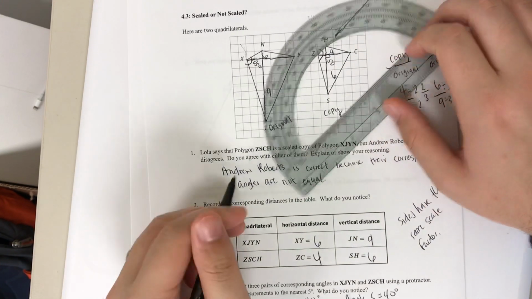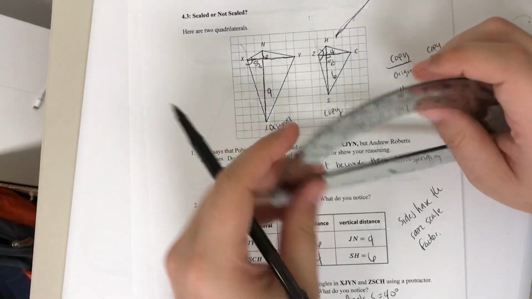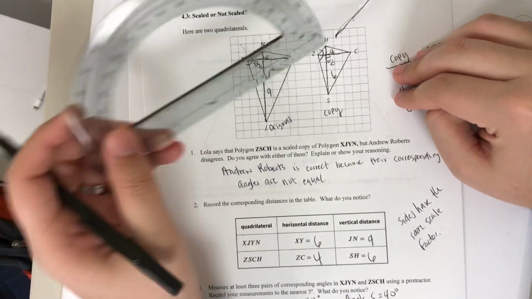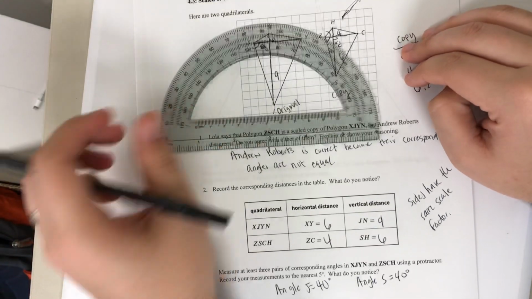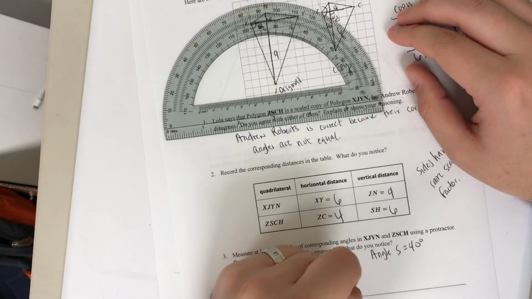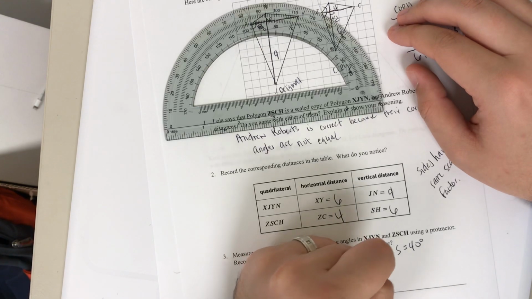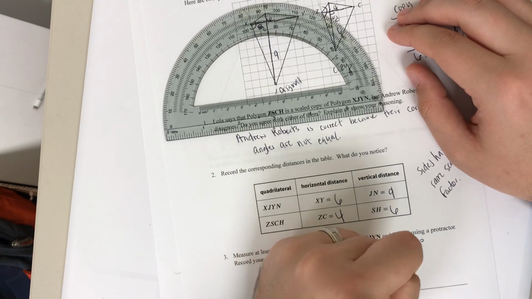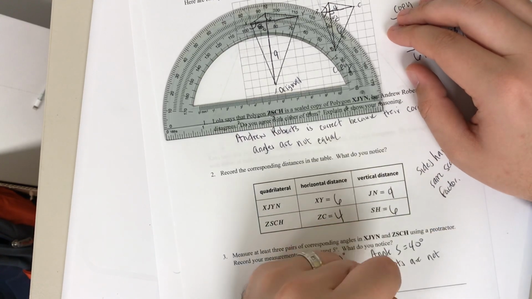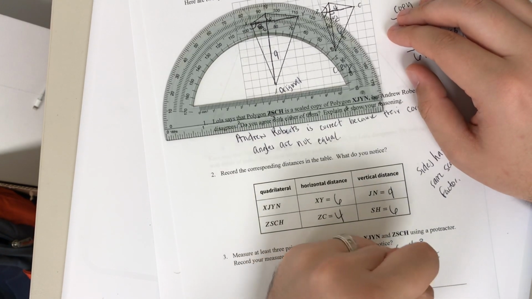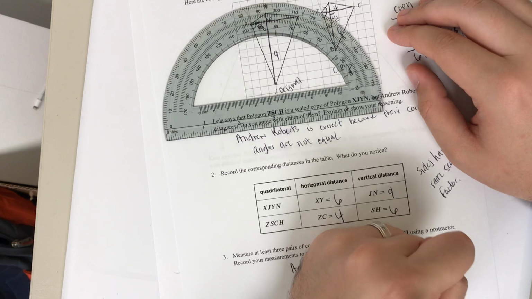So what I've noticed so far is that those angles are measured equally, but the first angle I looked at, in examining this, I've noticed that those two are not the same measurement. And so what I noticed is that angle measurements are not the same. Thus, they are not scale copies.